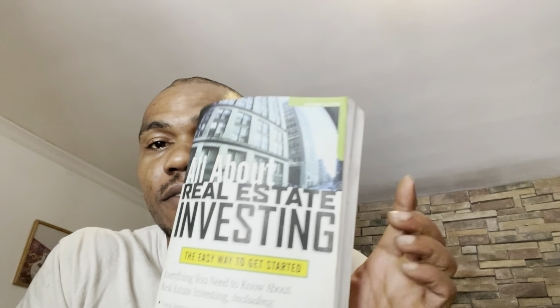If you want to get into rental property, then this is a must read. I haven't read it yet. I will read it. It's very interesting. I might skip the chapter on the internet just because it's a little dated. But other than that, most everything is pretty much evergreen. It's always going to make sense. The numbers might be a little bit different, but the concepts stay the same. So again, all about real estate investing, the easy way to get started.